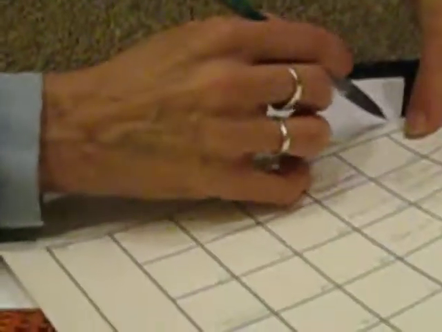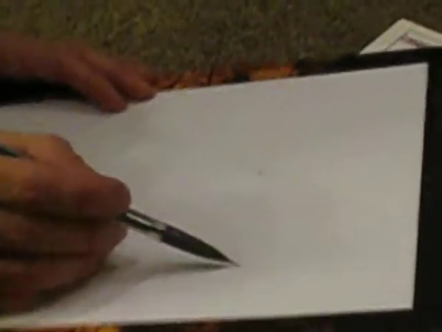It's probably easier to have a ruler to draw the lines in through it. But so that point is on the horizon line.